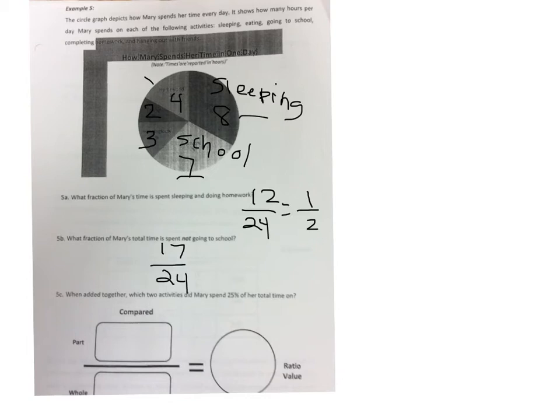And 5C, when added together, what 2 activities did Mary spend 25% of her total time on? So this question we're going to fill in our little graphic organizer. So the first thing you're going to underline, anytime you have a percent number, that's your ratio. I see 25%. I know that means 25 out of 100. So that's going to go in our circle for our ratio. So what 2 activities she spent 25% on?